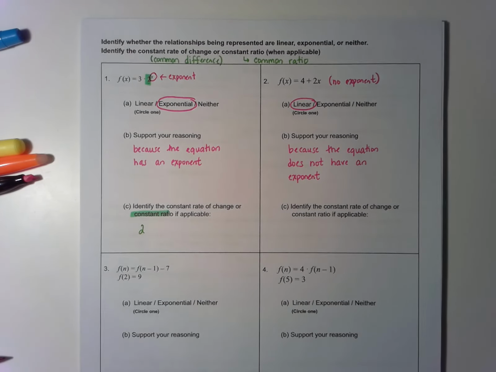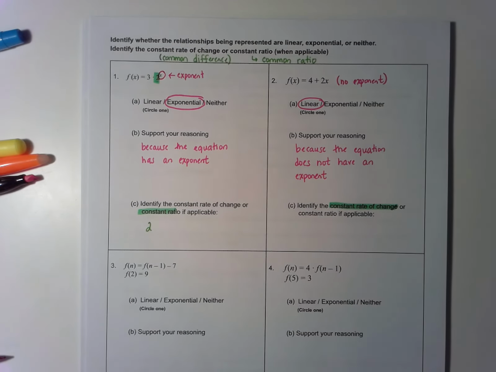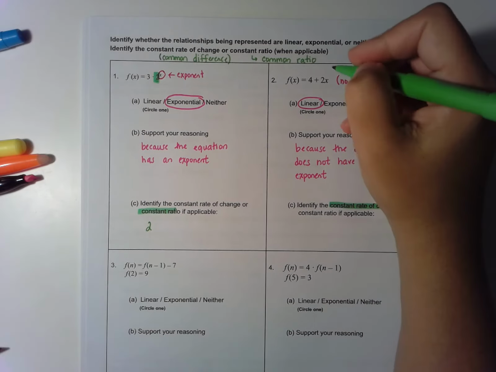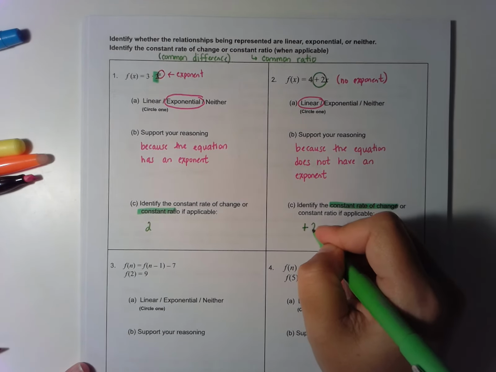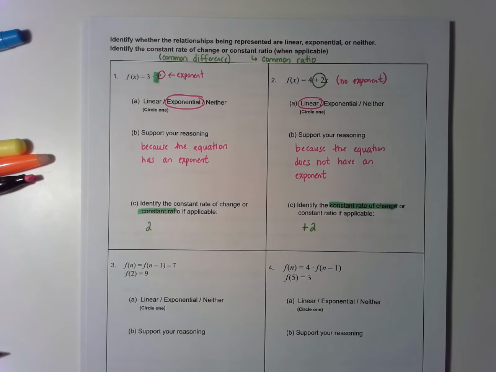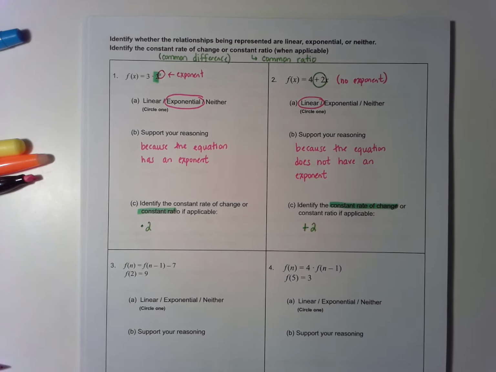In this case, because it's linear, we would say that we have a constant rate of change, so a common difference. And it's, again, always going to be the number that's by the x. In this case, we are adding 2 to our numbers each time. I should have noted that this is multiplied by 2.